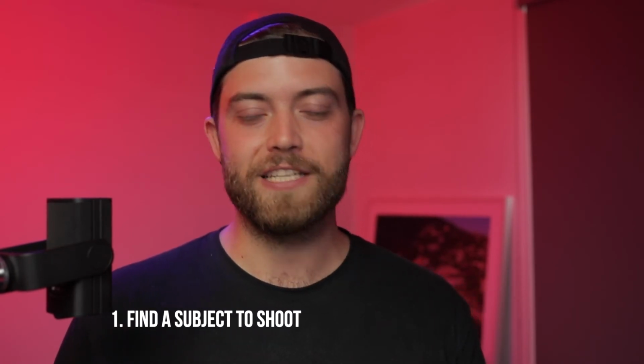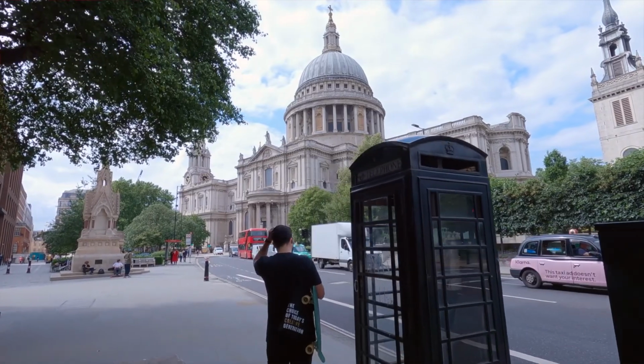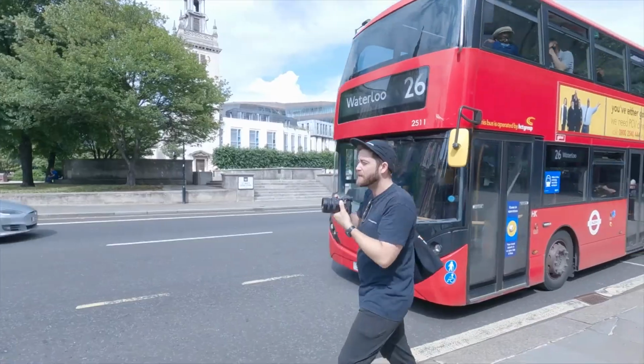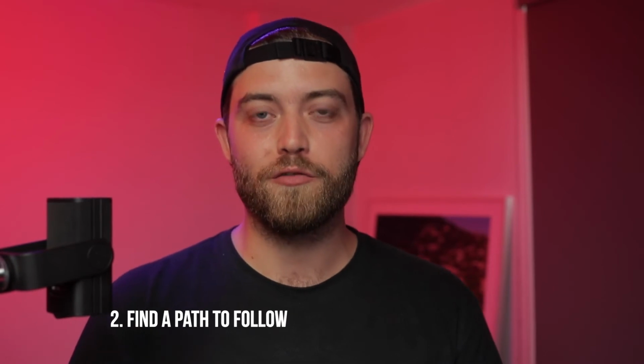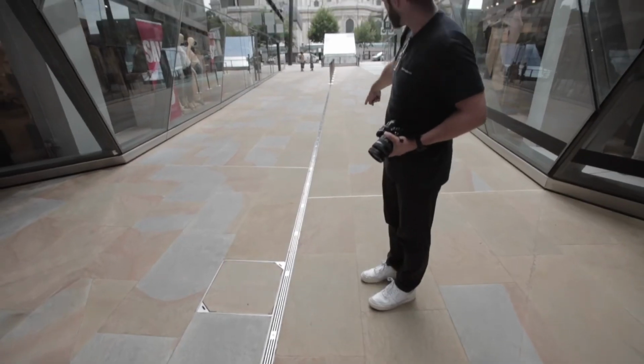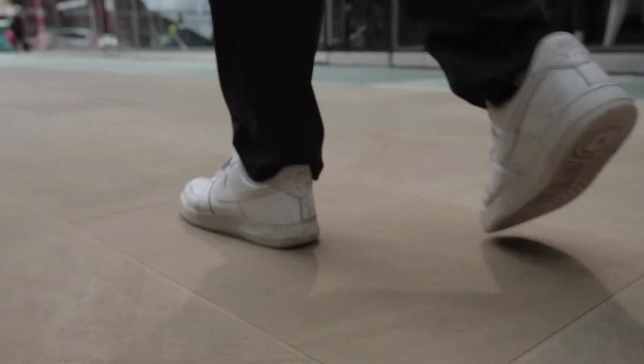First of all, you want to find a subject to shoot. Find yourself a building with a clear path in front of it where no foot traffic or vehicular traffic will get in your way. It doesn't have to be a building, it can be a landscape as well, but buildings are easier to start with. Then you're going to want to find a path to follow for your hyperlapse. This can be a set of tiles or the sidewalk or a chalk line that you draw yourself.